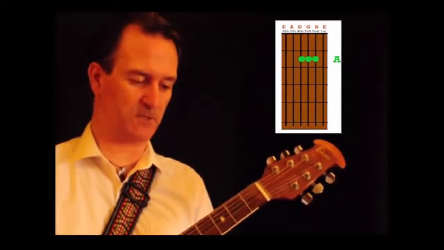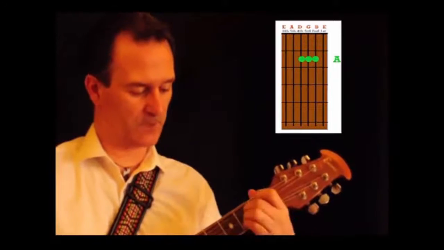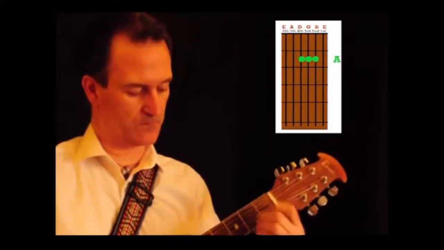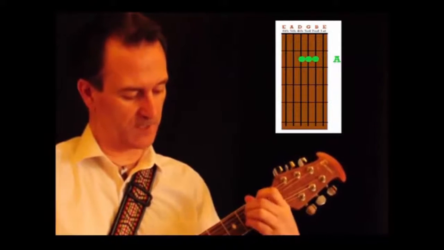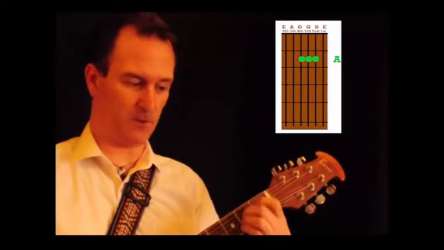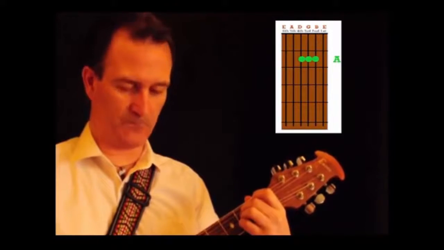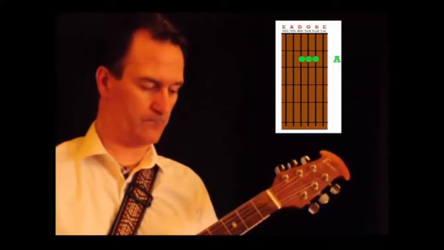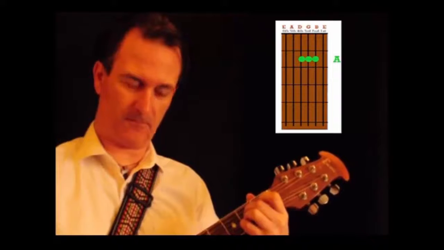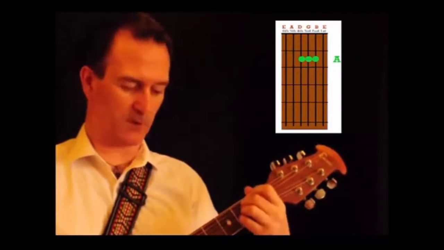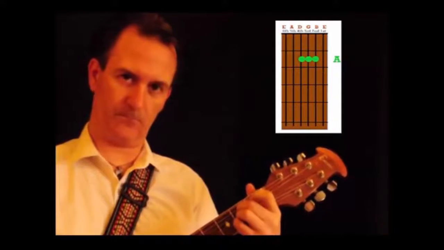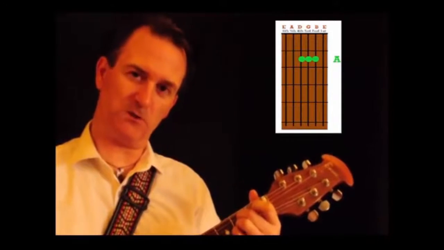Imagine those 3 fingers are glued together and then you can put your fingers back on the strings, take them off, put them back on, strum down, take them off, put them back on, strum down, and you shouldn't get any buzzing at all.